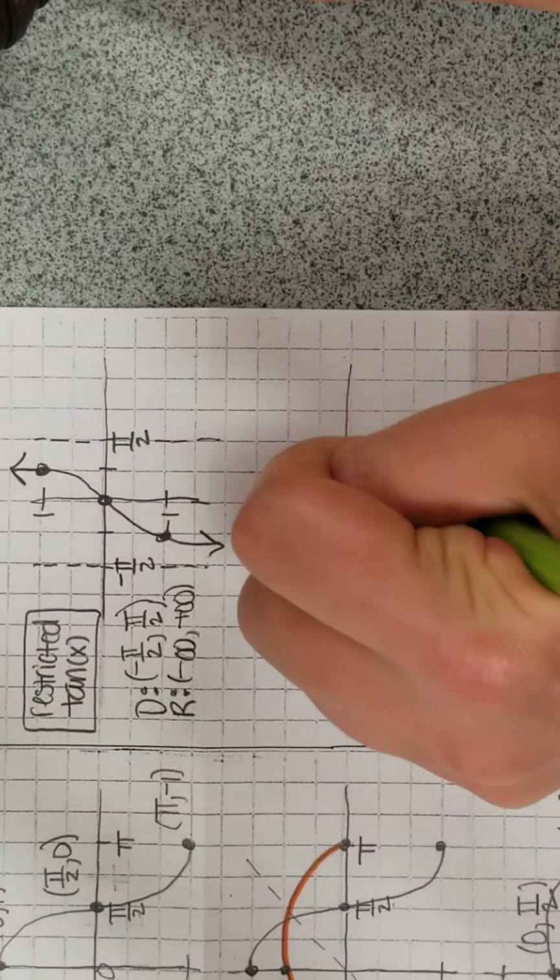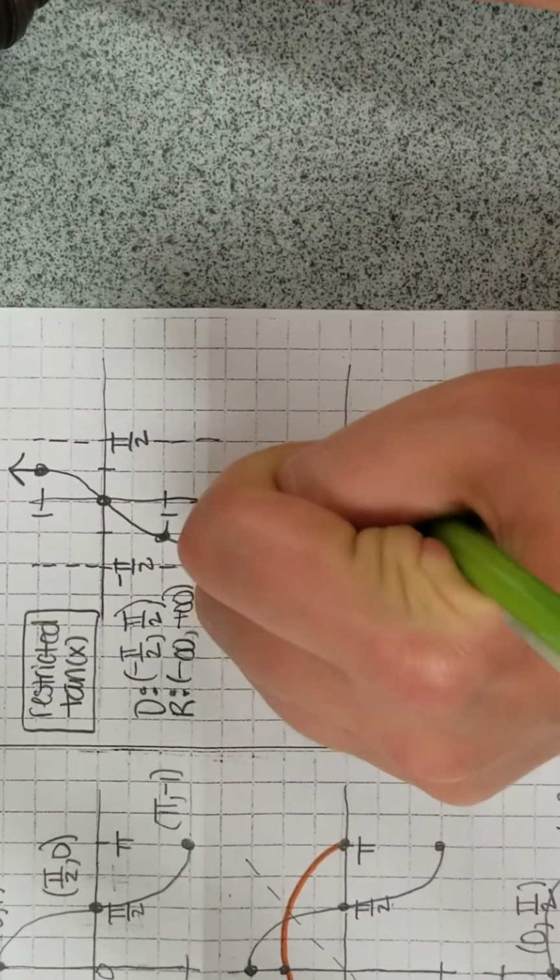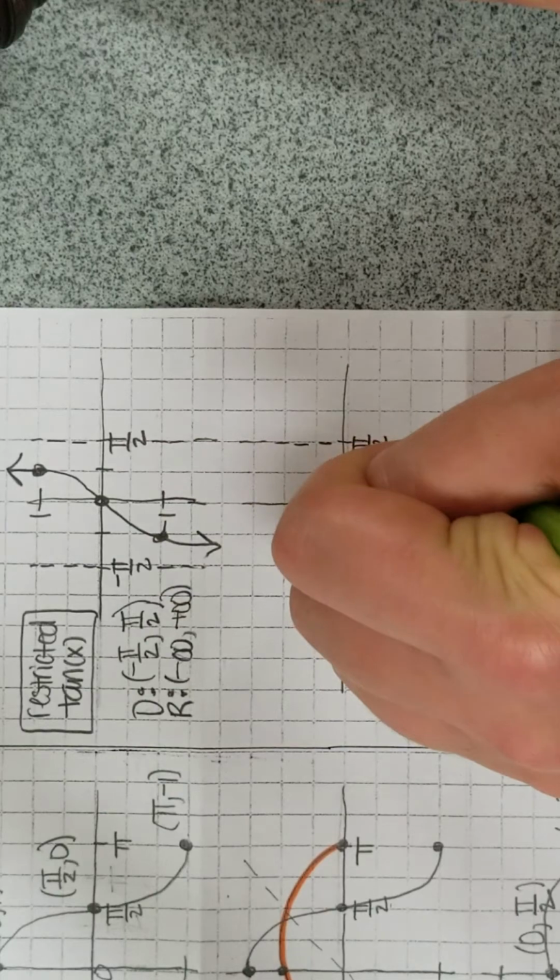So take a second, I'm literally just redrawing exactly what we just drew.